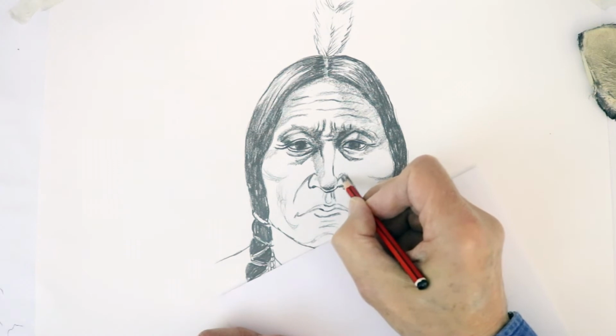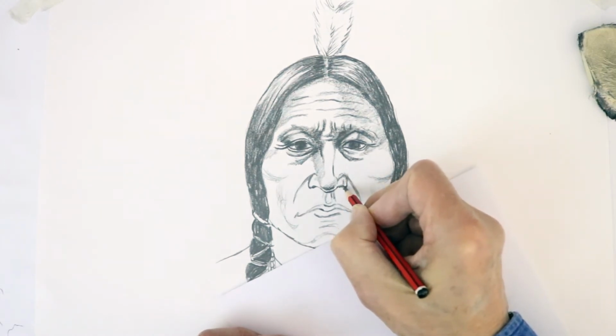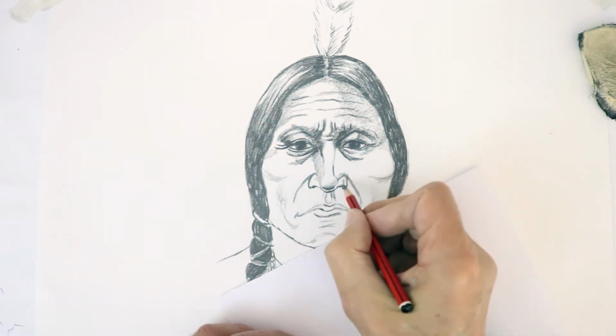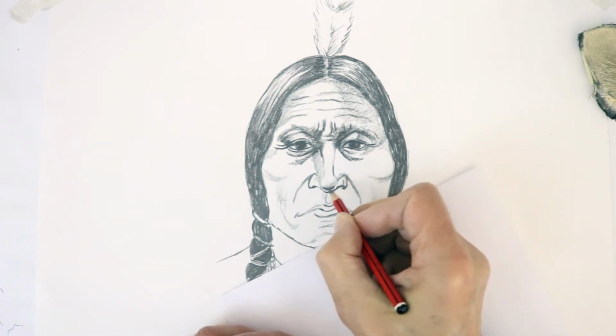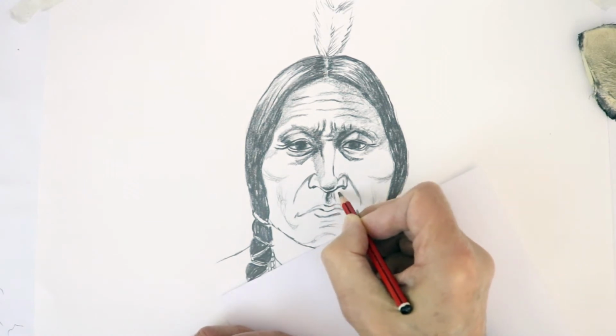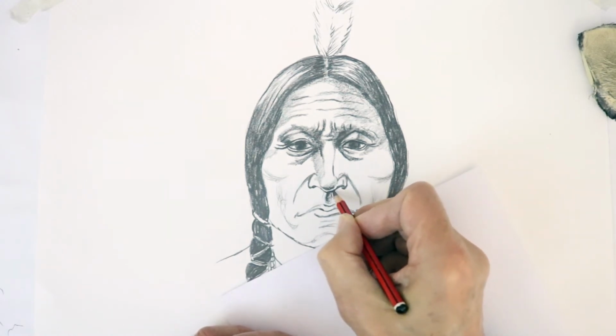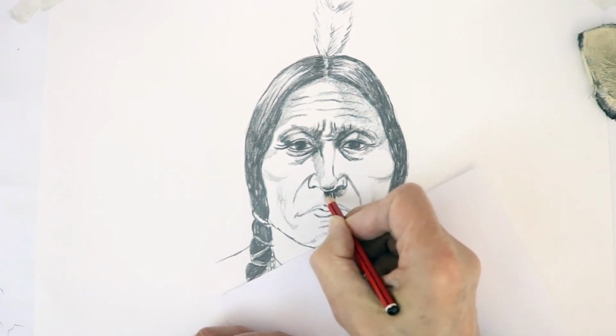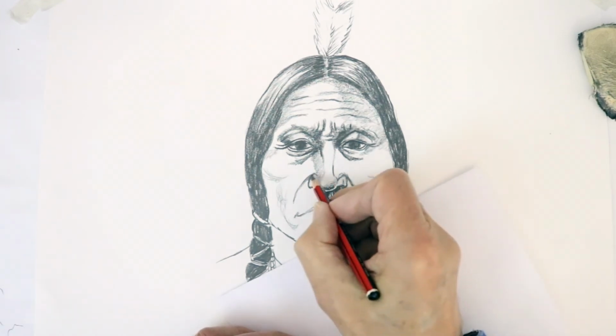And this one, quite sharp shape there. And there's quite a bit of shading underneath here. Also in the indentation, the middle of your lip. And the other side, more shading here, like that. Okay. Now these lines are quite sharp.